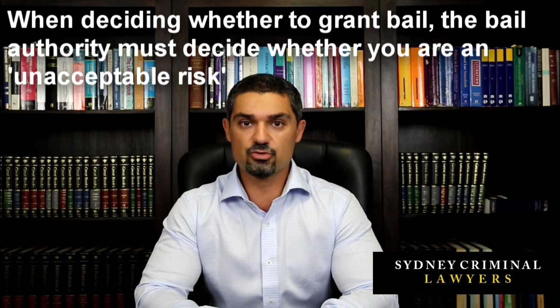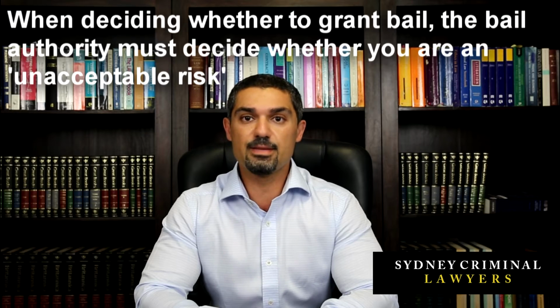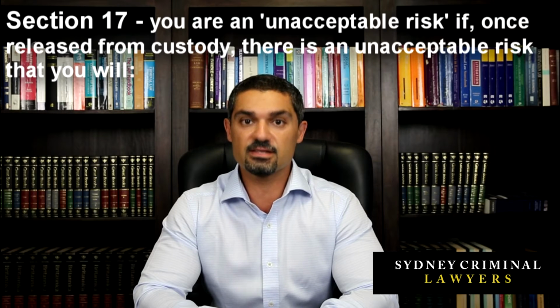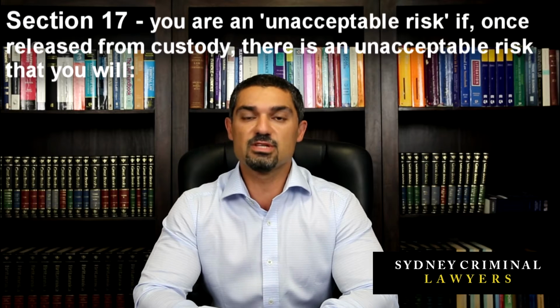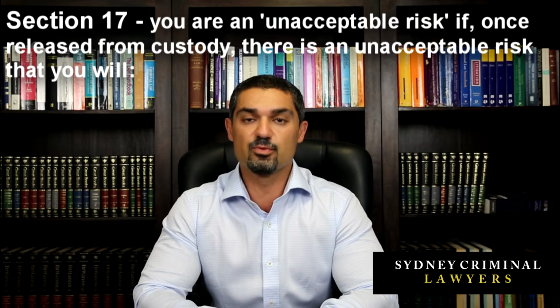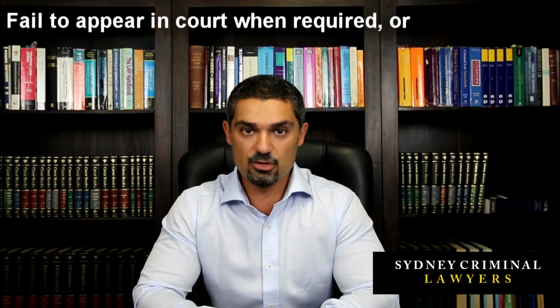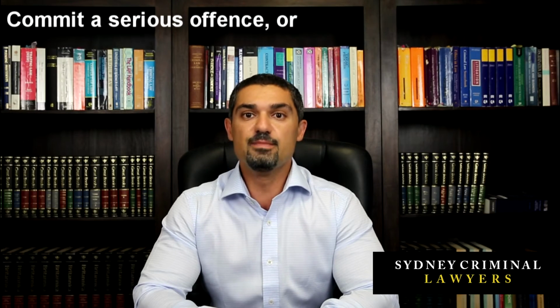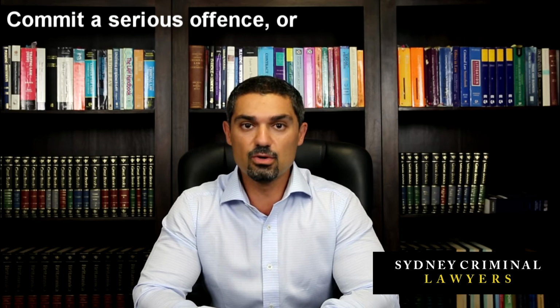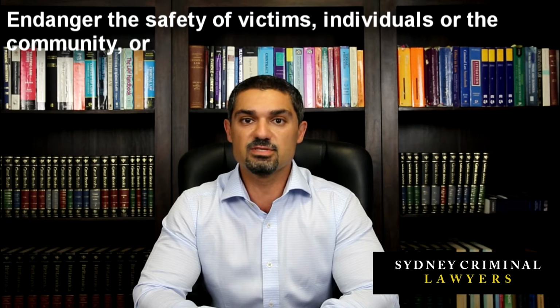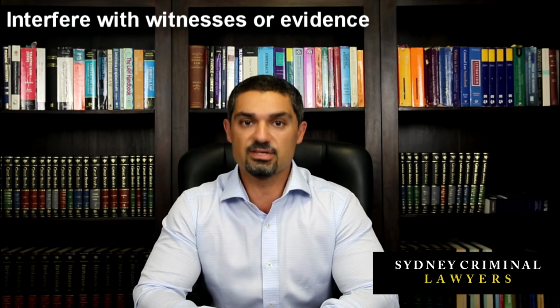When deciding whether to grant bail, the bail authority must decide whether you are an unacceptable risk. Section 17 of the Act says that you are an unacceptable risk if, once released from custody, there is an unacceptable risk that you will fail to appear in court when required, or commit a serious offence, or endanger the safety of victims, individuals or the community, or interfere with witnesses or evidence.